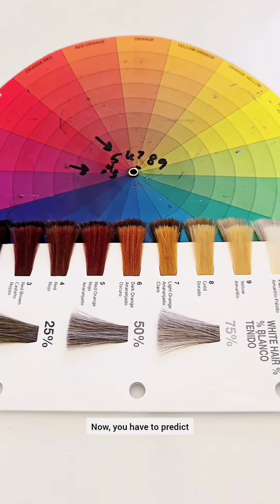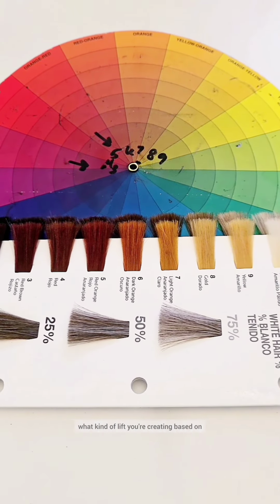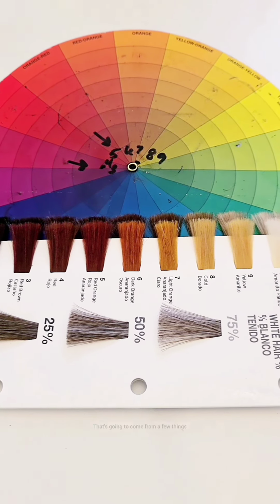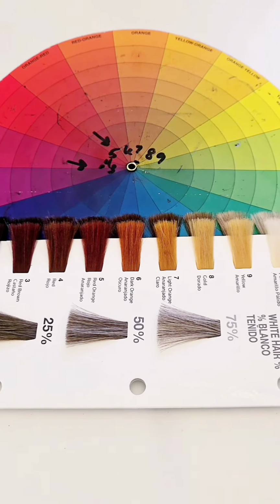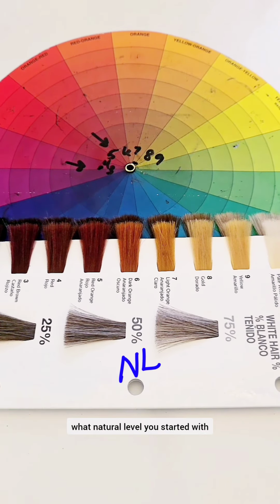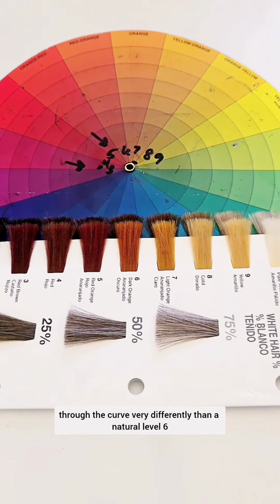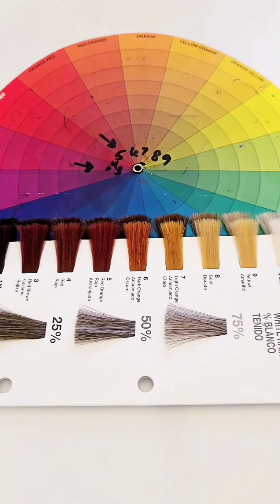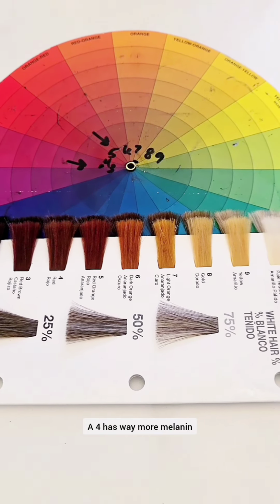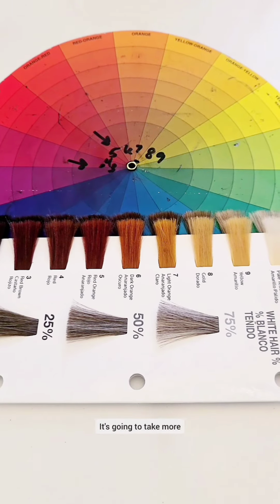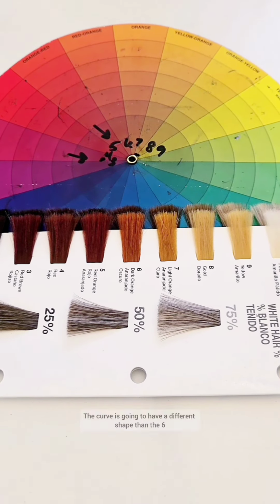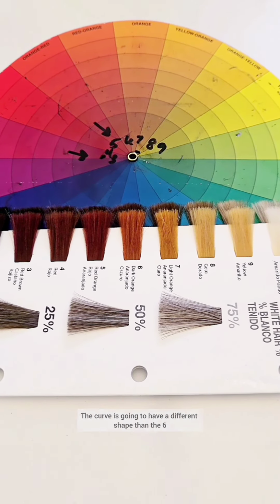Now, you have to predict what kind of lift you're creating based on the strength of your formula. That's going to come from a few things. You're going to have to consider what natural level you started with, because the natural level 4 is going to lift through the curve very differently than a natural level 6. A 4 has way more melanin. It's going to take more time. The curve is going to have a different shape than the 6.